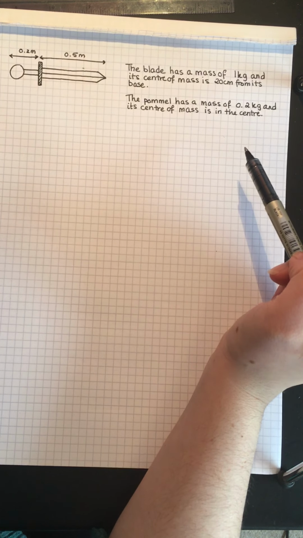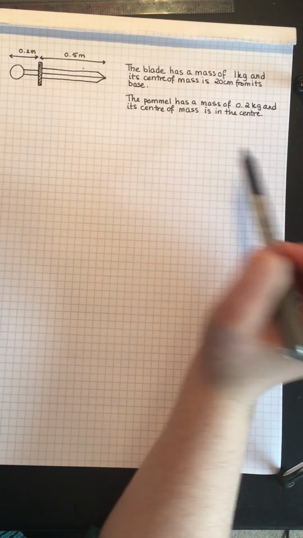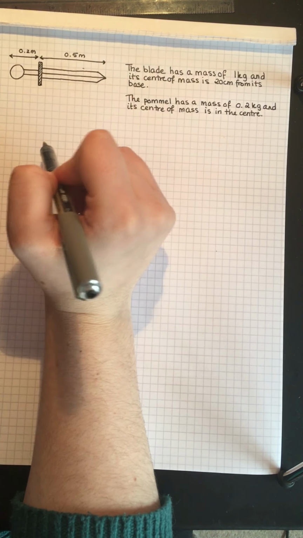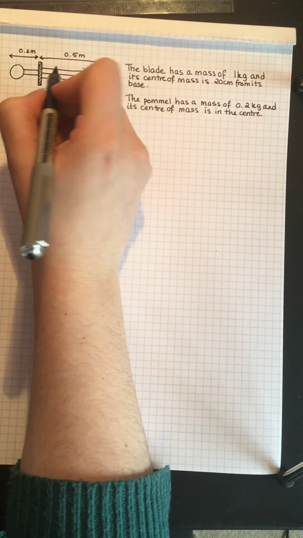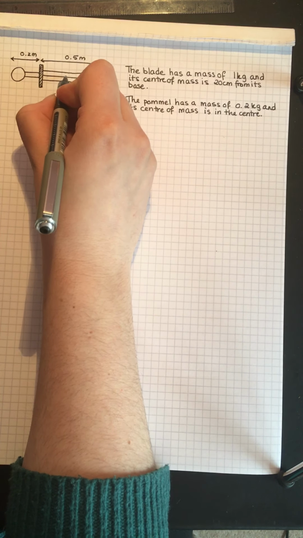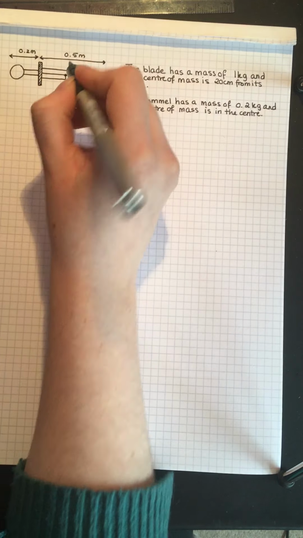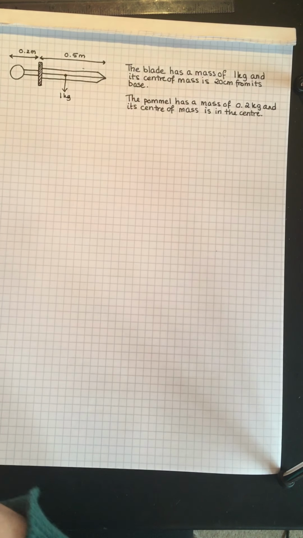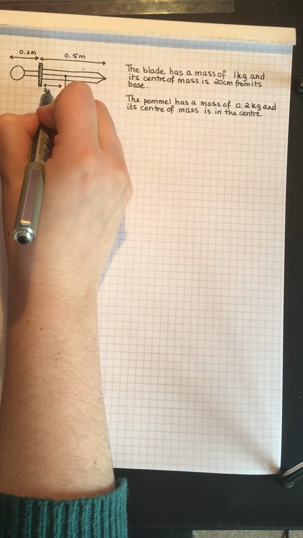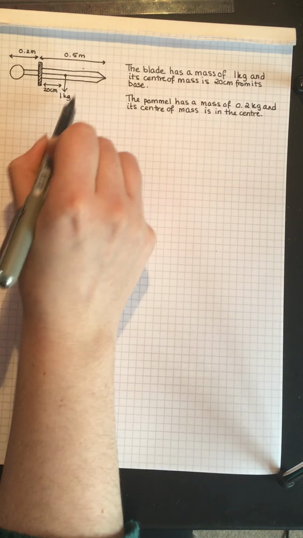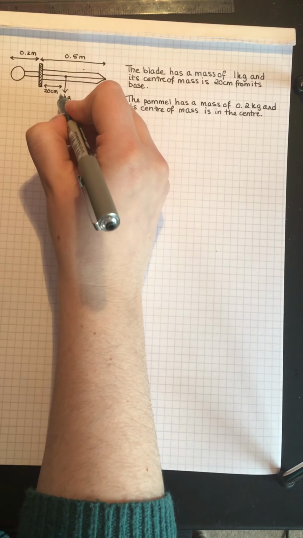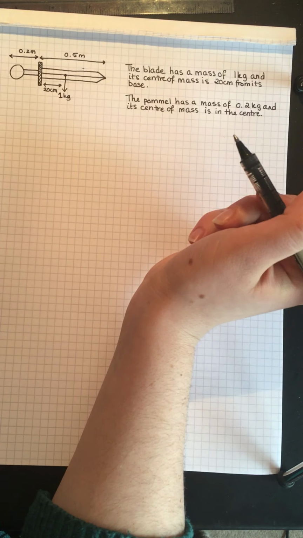of 1 kilogram and its centre of mass is 20 centimetres from its base. So that means that we can say, right, the blade can be modelled as just a point mass, which is 20 centimetres, so somewhere about here, and we can just say there's 1 kilogram there. And that's 20 centimetres. I'm not doing a force here because I'm going to use that formula that I showed you at the end, so I'm not going to worry about g because I know it would cancel anyway.